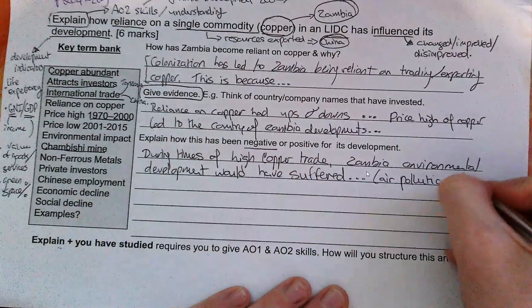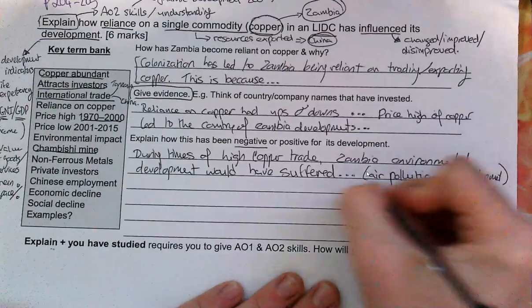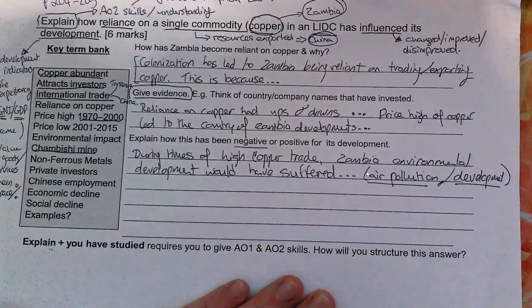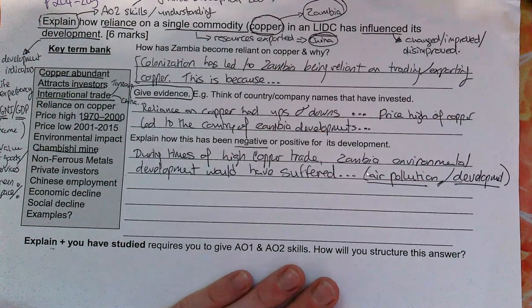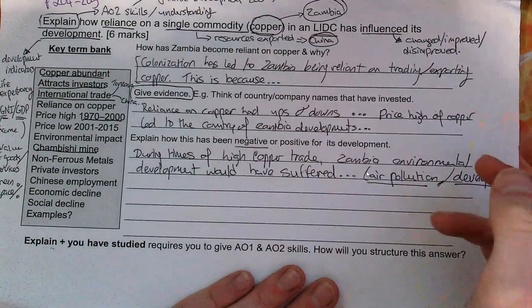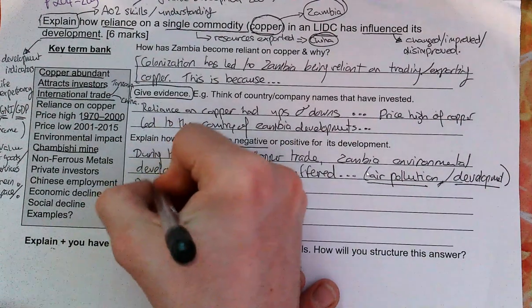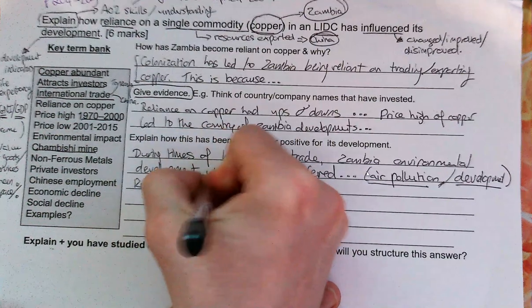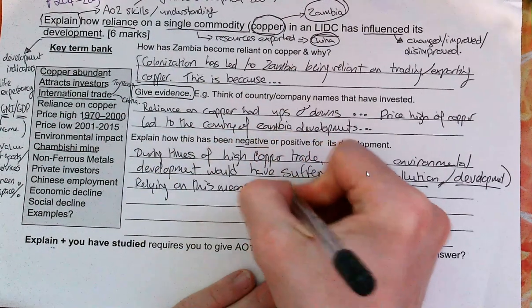Do not rely on just copying this all down. Just like we don't want countries like these LIDCs to rely on a single commodity. Now, in terms of reliance on that commodity, if we do it all over the country, relying on this means opening many mines across the country.